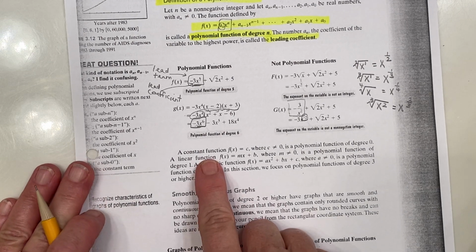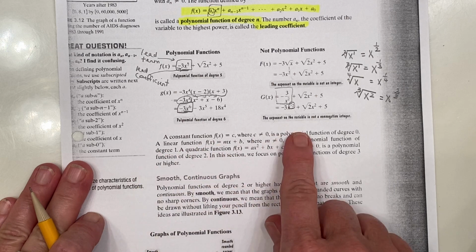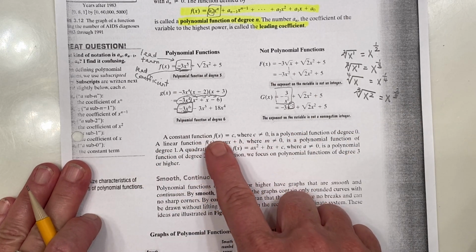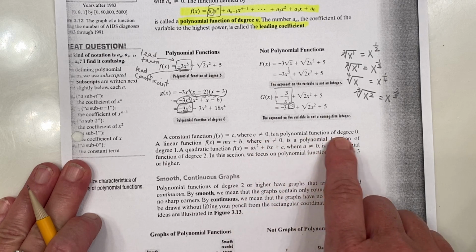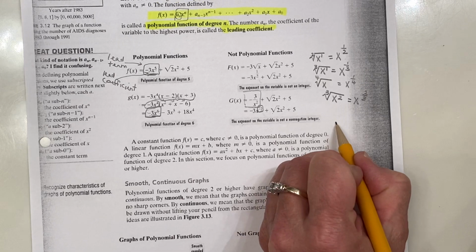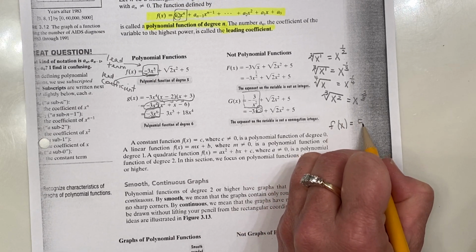All right, and there's a little more information here. A constant function is like a flat line. It's just a straight line across the coordinate plane. If we have a constant function, it is a polynomial function of degree 0. And here's why. Let's say I had the constant function f of x equals 5.